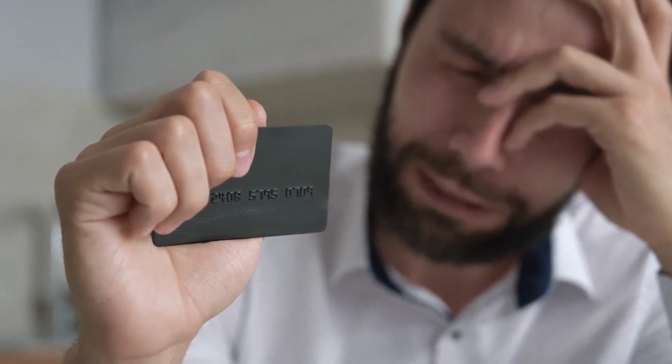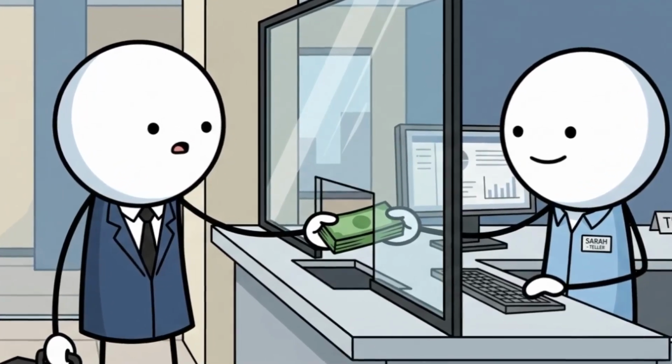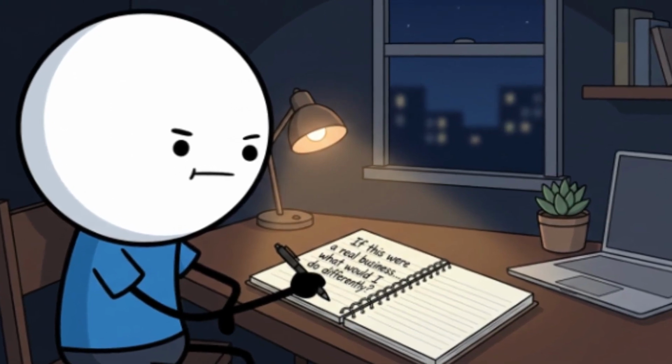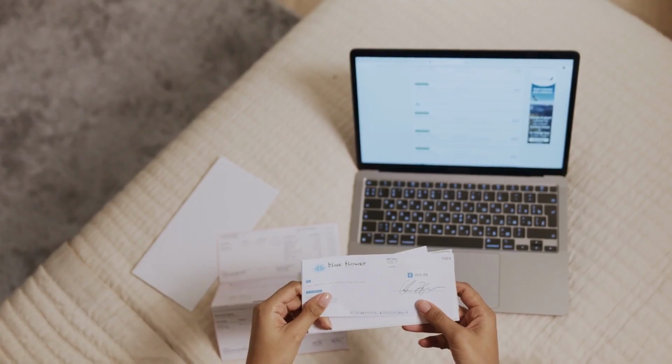Now, here's a key detail. EBT only applies to eligible grocery items. Non-food items like cleaning supplies, household goods, or delivery fees cannot be paid with EBT. The app automatically separates these costs at checkout.